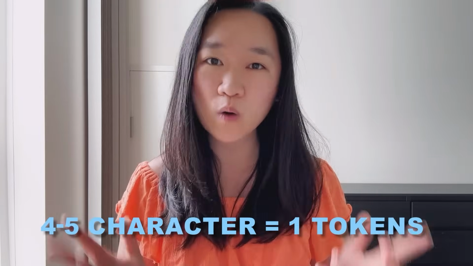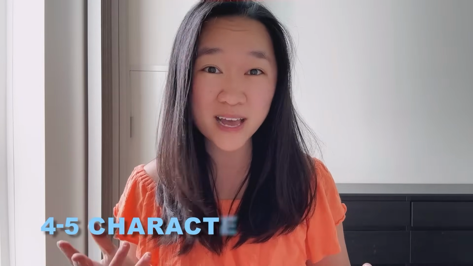A good general rule of thumb is that generally about 4 to 5 characters equals 1 token. So you can just use that rough math. It won't be exact, but it'll give you a rough ballpark of how many tokens you will need for each article. Token costs have been coming down significantly, and it's only going to get cheaper and cheaper.